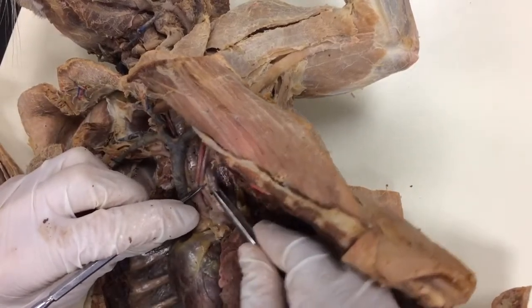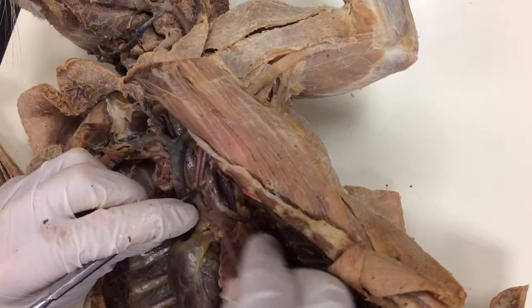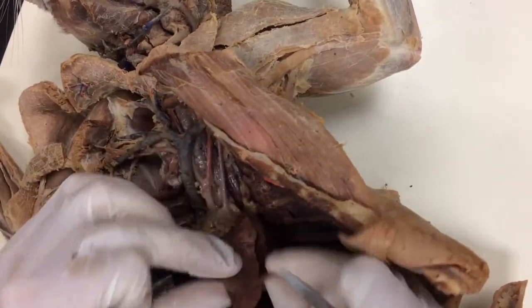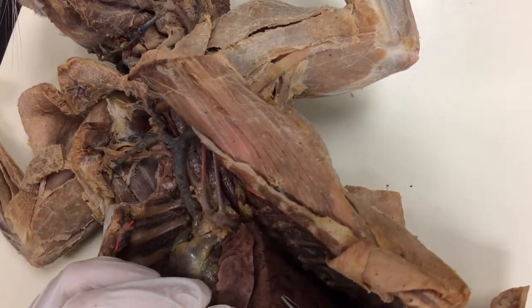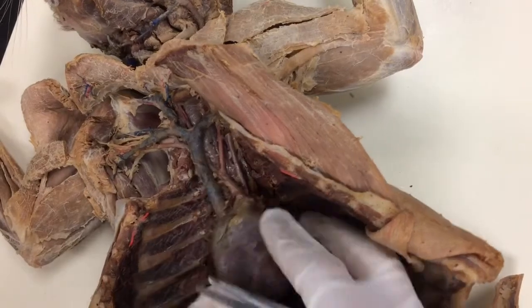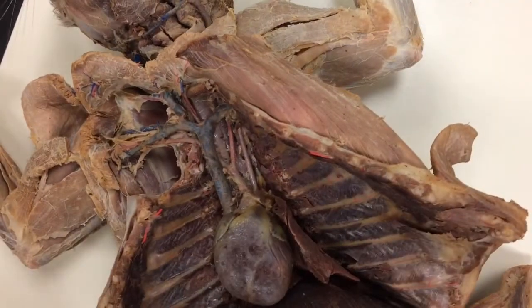This tube right here, this is the esophagus. That's bringing food from the pharynx down into the stomach. If I tag any part of this, that's called, you guessed it, a lung. Those are lungs right there. And that's the great vessel dissection. Enjoy.